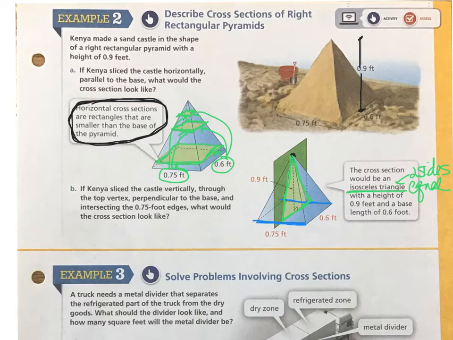The height of that triangle is the same as the height of the pyramid, which is 9/10 of a foot. And the base length, that means the bottom side of that triangle, will be the 6/10 of a foot, that is the same as the base length of the rectangle that makes up the base of that pyramid.